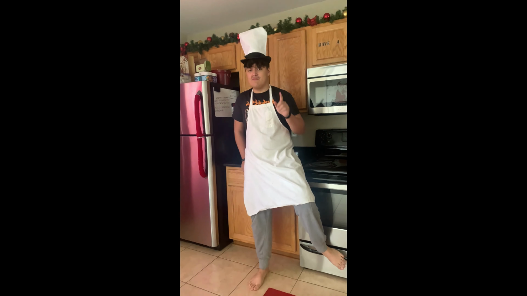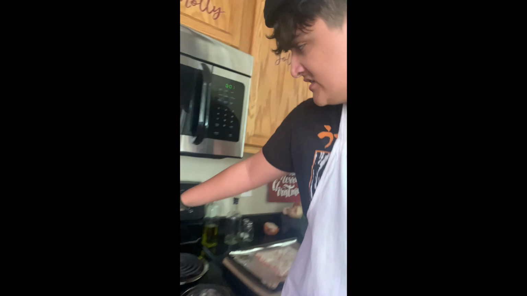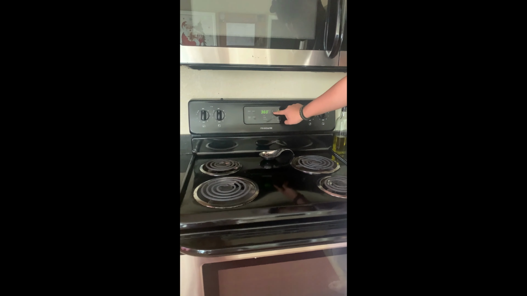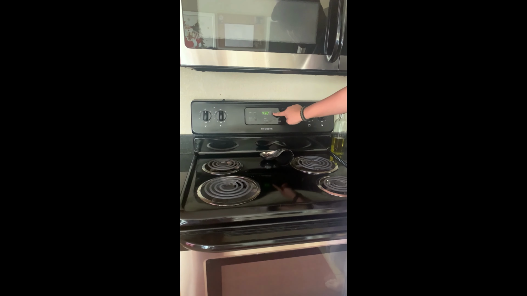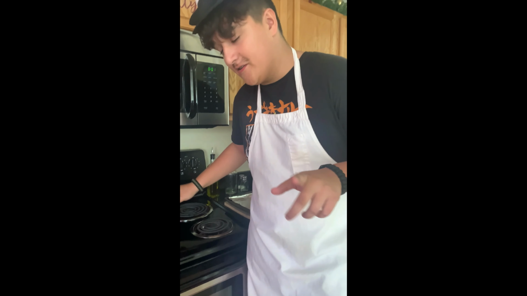Bet you don't have one of these bad boys. Loser. Now let's see what the pizza says. The pizza says we have to heat it at 450 degrees. Now let's go and set this oven to 450 degrees. Bit of a trigger finger.